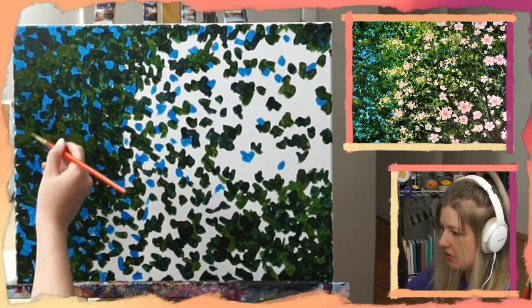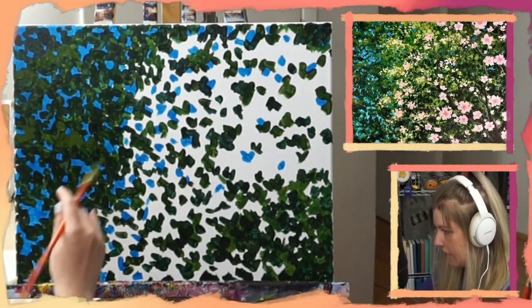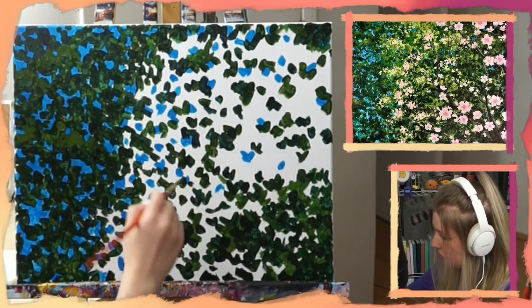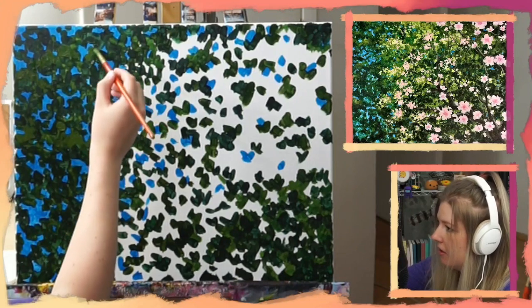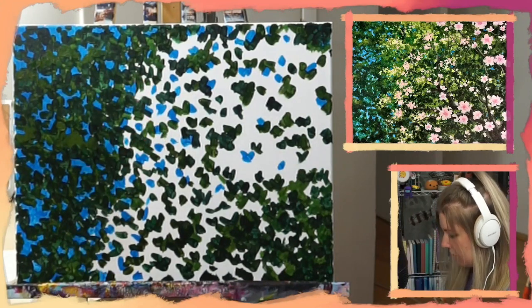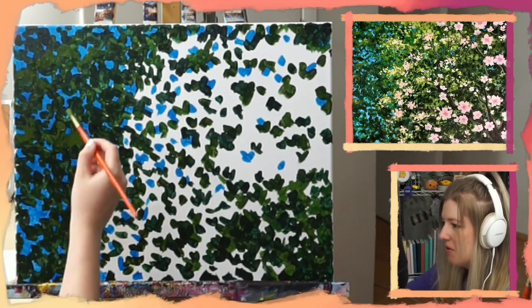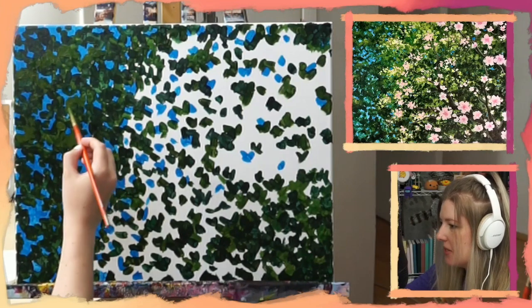So that's what I like to do with this green, at least in the dark area. We will switch back to our usual just quick brush strokes as we move more to the right. But I found this was a nice technique for the dark area, just to give a little more shape to the dark area. It's not just random leaves everywhere.